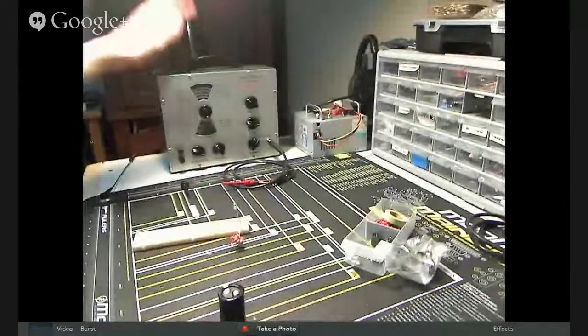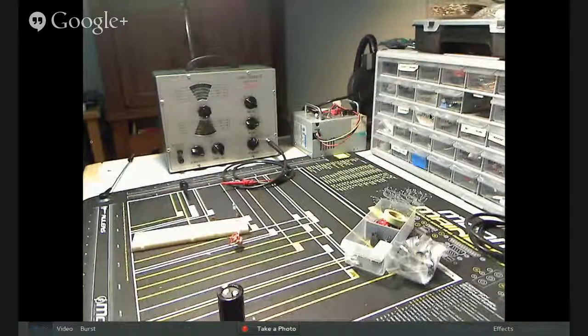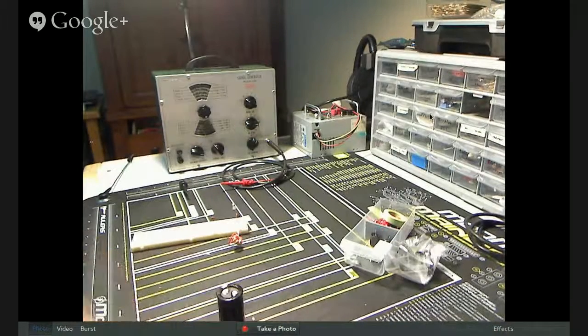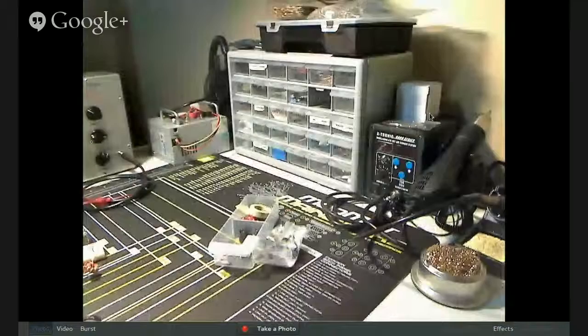This is a nice little signal generator I picked up at the Handfest. It's a tube-based construction, and it's really neat. This is a really good piece of equipment for illustrating this.